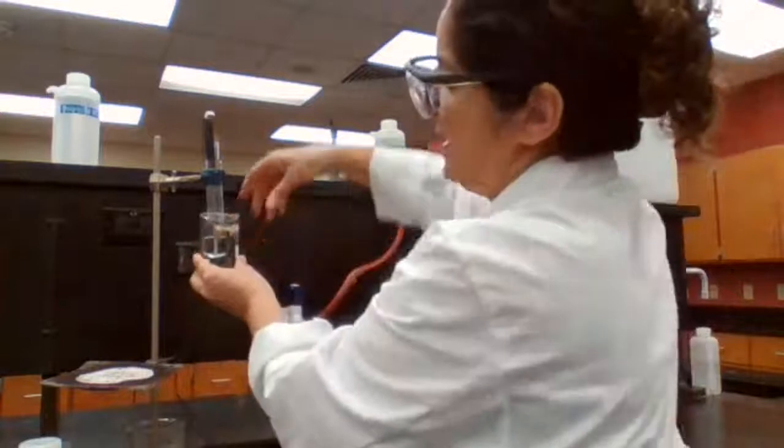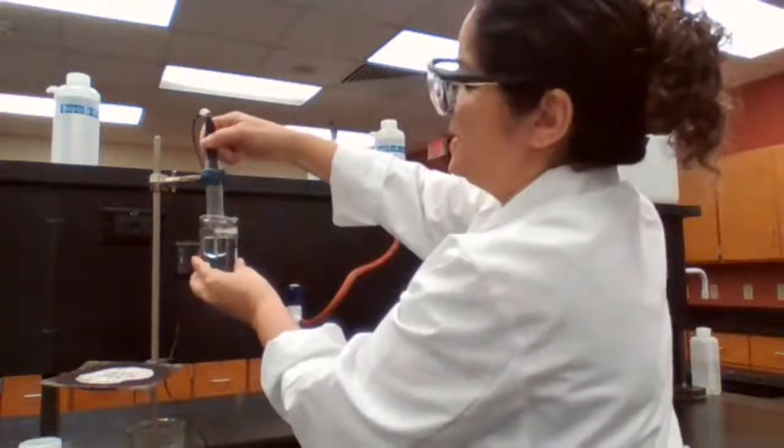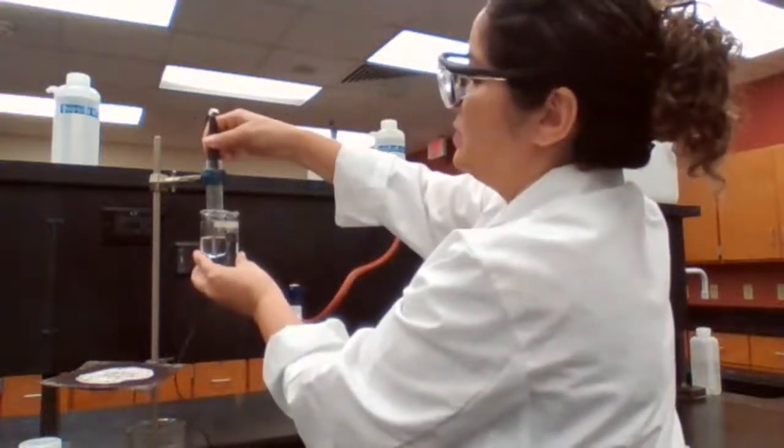We can place it in room temperature water, or we can just give time for the temperature to drop.